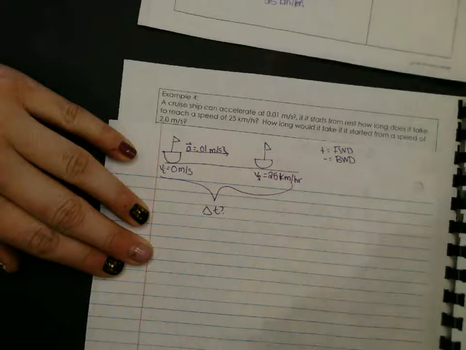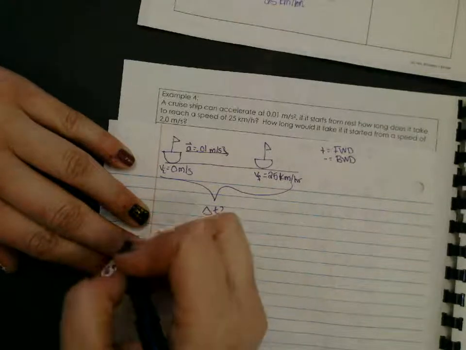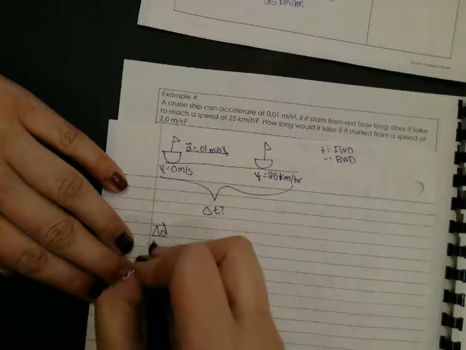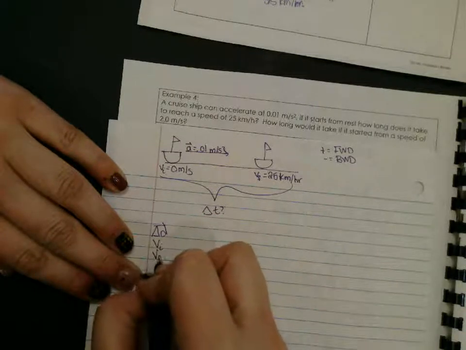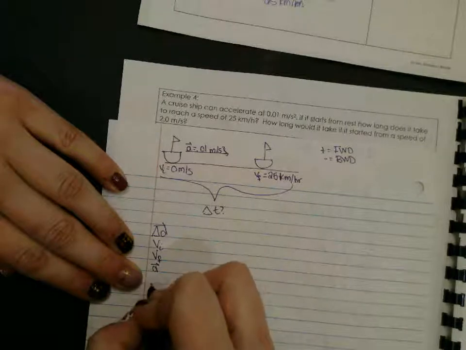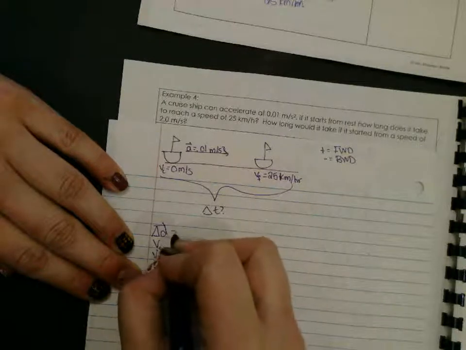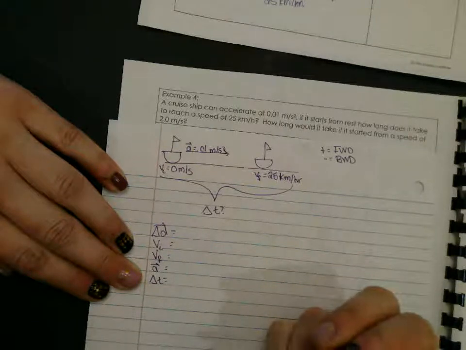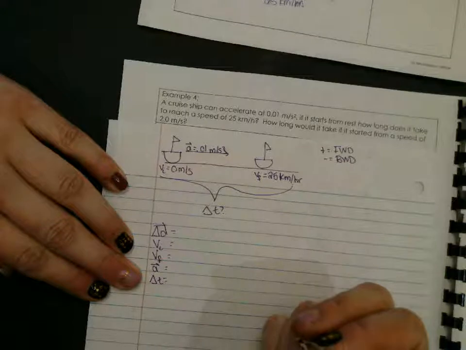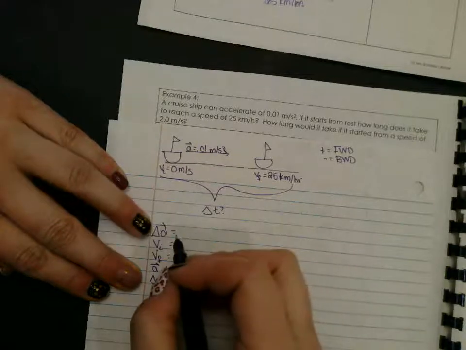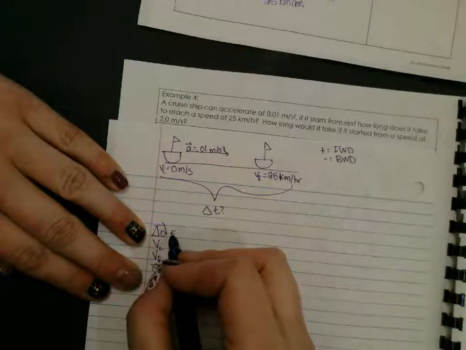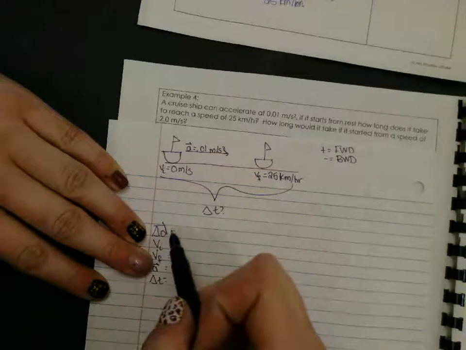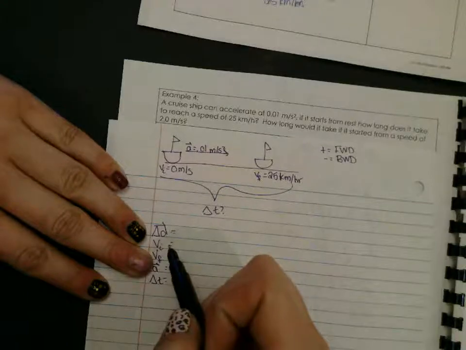All right. So we are going to write down our kinematic variables. We have displacement, initial velocity, final velocity, acceleration, change in time. We know it started from rest. We know it reached a speed of 25 kilometers per hour. We could figure out displacement if we wanted to, but it doesn't ask about displacement.